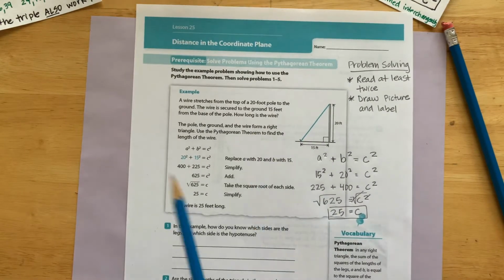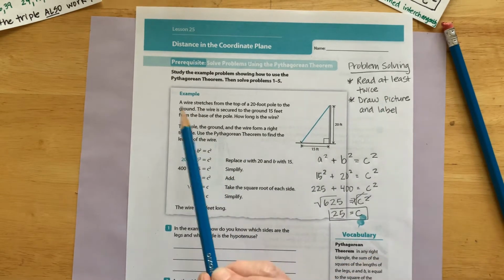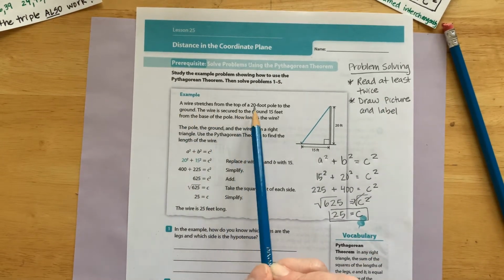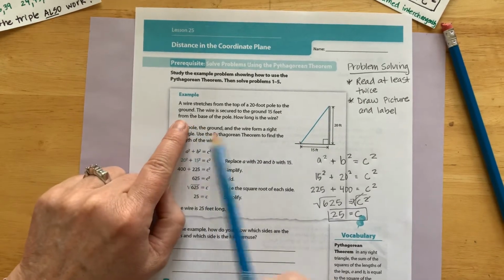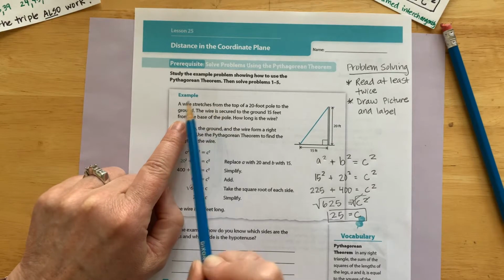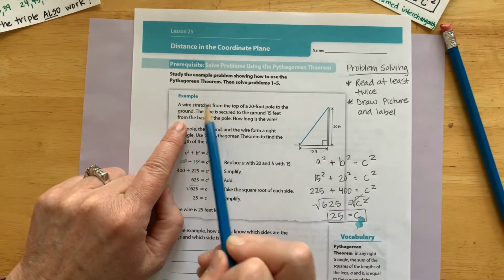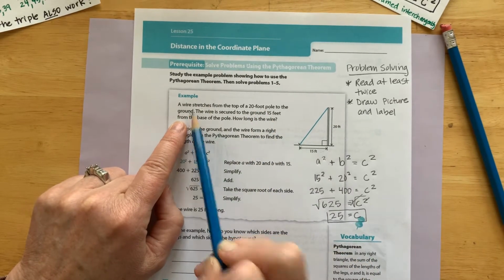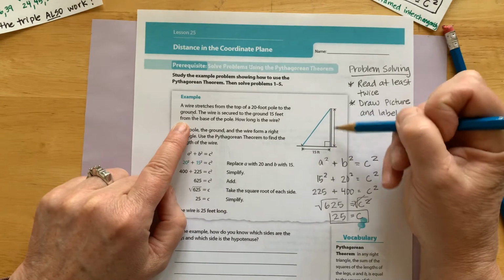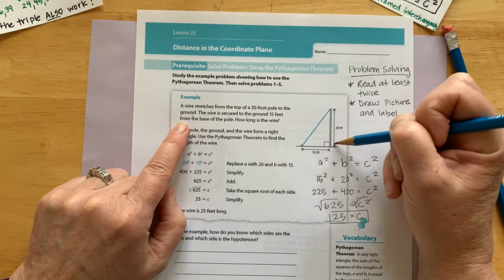Okay, so what they did here is they actually solved a word problem. They've done both parts. It says a wire stretches from the top of a 20-foot pole to the ground. Now, since they've already drawn the picture, I'm just going to take each sentence and look at where it is in the picture. A wire stretches from the top of a 20-foot pole to the ground. So notice here's my pole and here's my 20 feet. So my picture is already labeled.